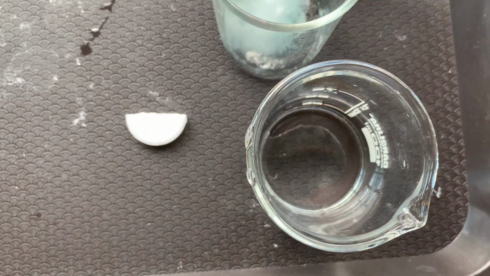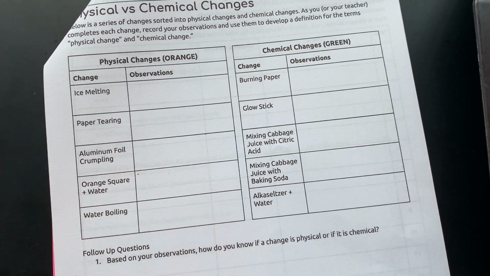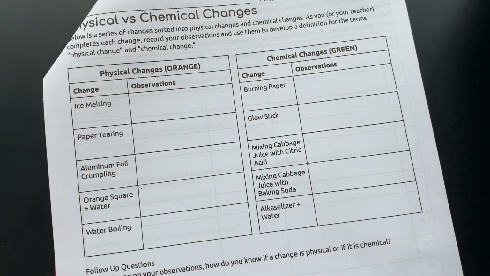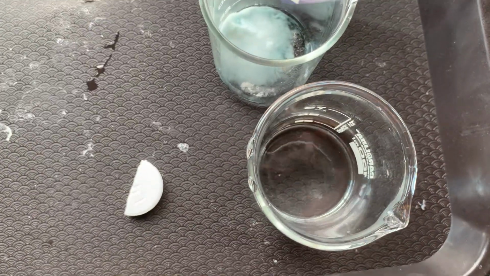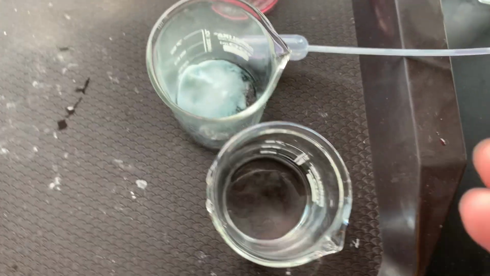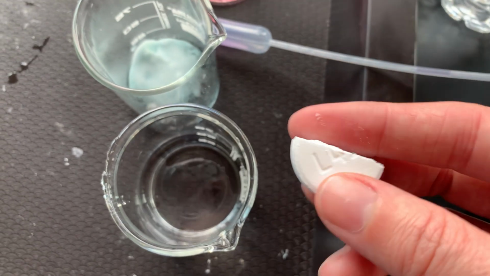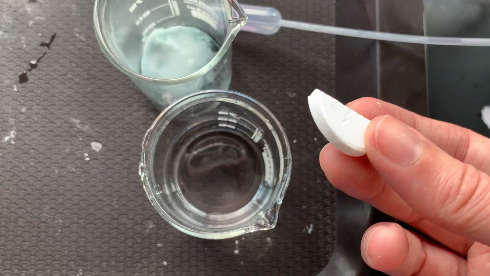And now we're going to do our last one that we'll do together. You can fill out some of the other ones on your own here, right? You can imagine what happens when you crumple aluminum foil into a ball. You can imagine what happens when water is boiling. You can imagine what happens when paper burns. But now we're gonna do our Alka-Seltzer, which is this little half tablet right here. And we're gonna put it into some water. Now this is often used for indigestion. A little bit of Tylenol in it actually, which is not the active ingredient here. But we're just gonna add this to the water and see what happens.